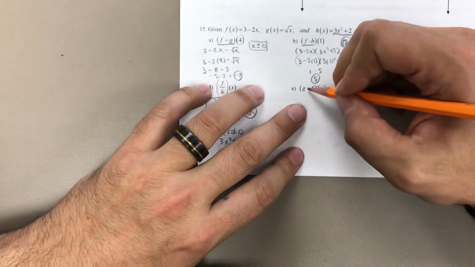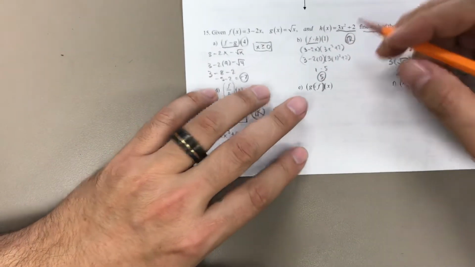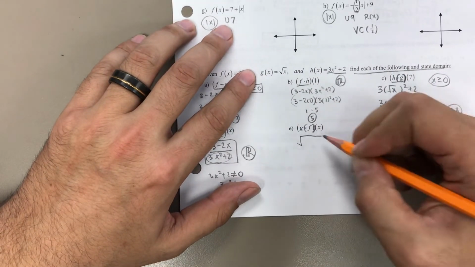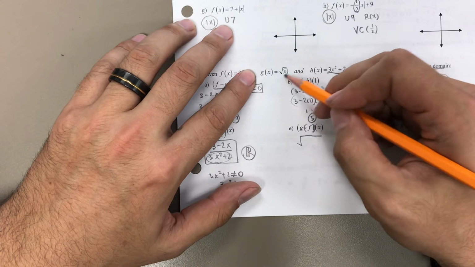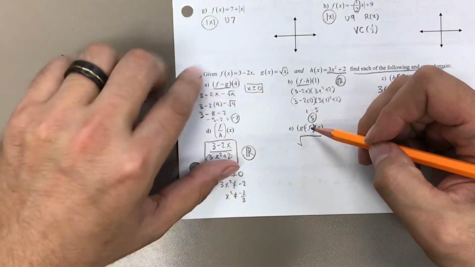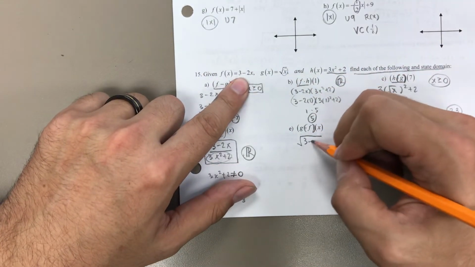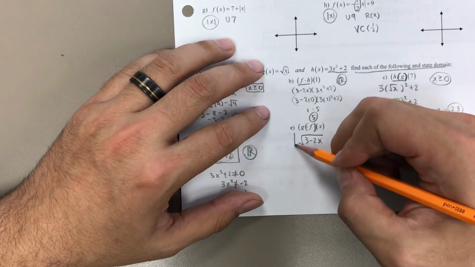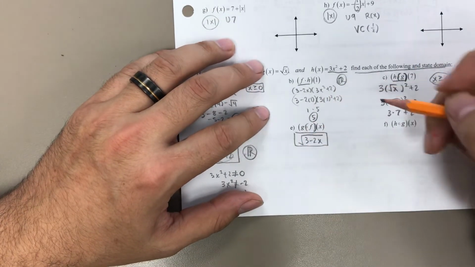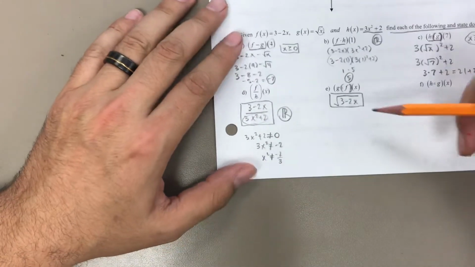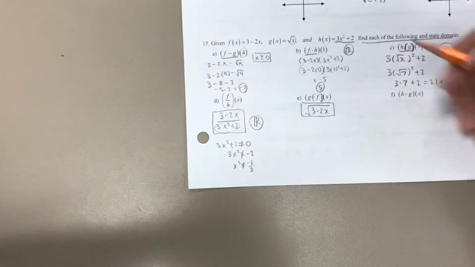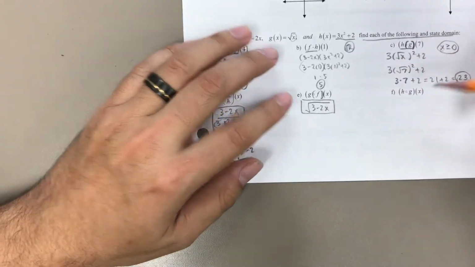All right, so this says that we're taking the g function and plugging in the f function. So the g function's template looks like this, the square root of something. And that something that we're plugging in is going to be the entirety of the f function right here, 3 minus 2x. Again, there's nothing that we can do to simplify this any further, so this just is our function. By simplifying I mean if we can factor or distribute, that would help us simplify the expression, but there's nothing that we can do here.